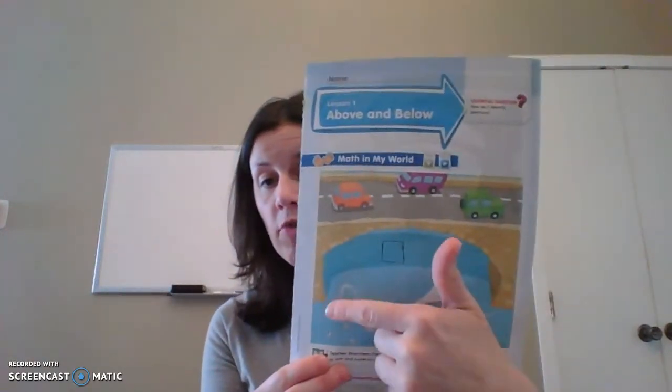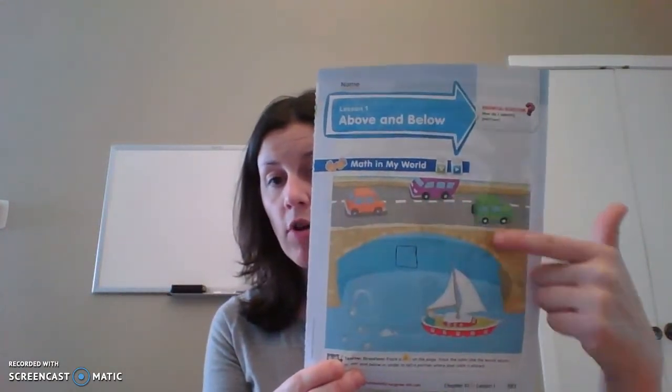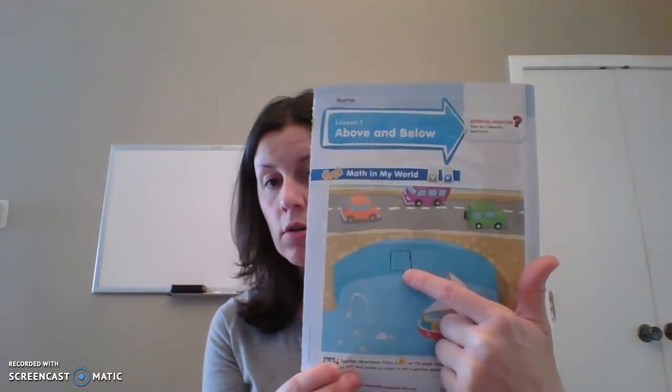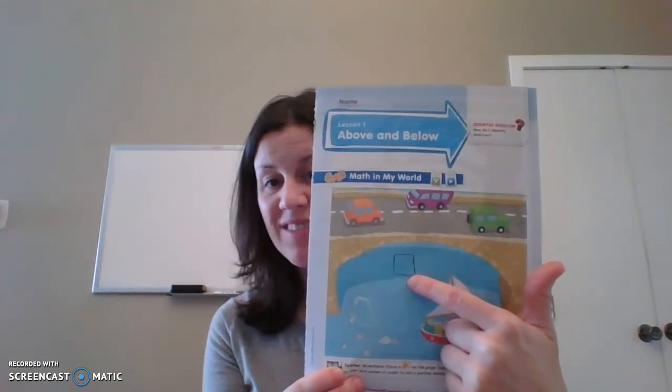We're going to do this together. You are going to make a square under the bridge. So Mrs. Hanson is drawing a square. Now this is our bridge, right? This stone thing where the cars are. So my square is under the bridge, right? It could be over here, it could be over here, as long as it's under or below.